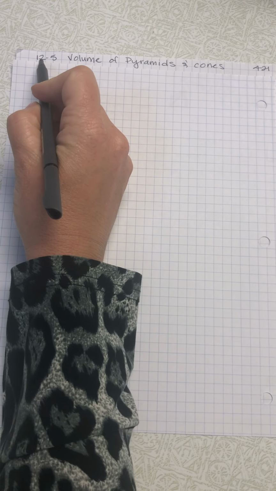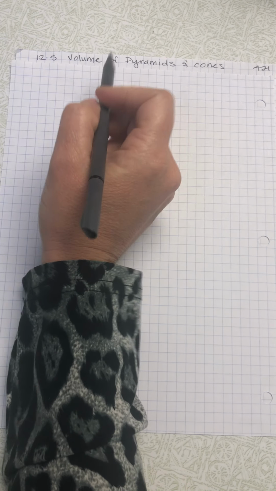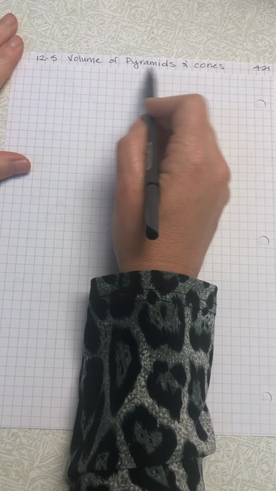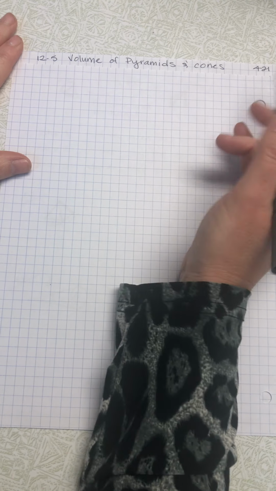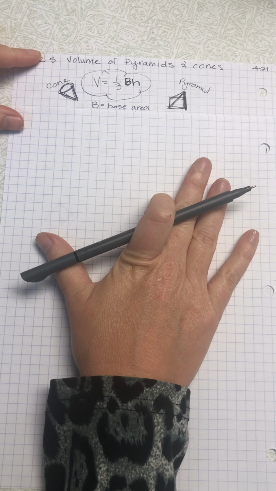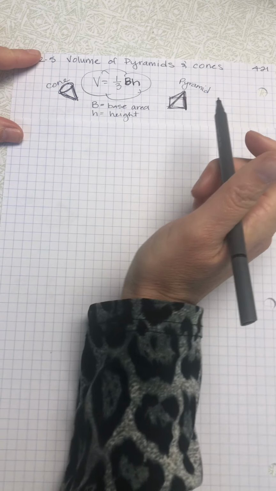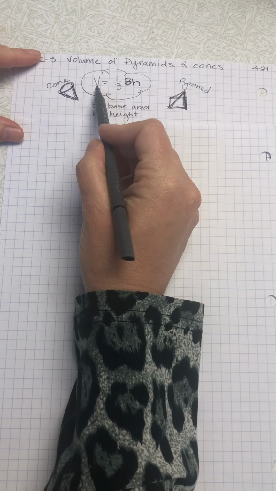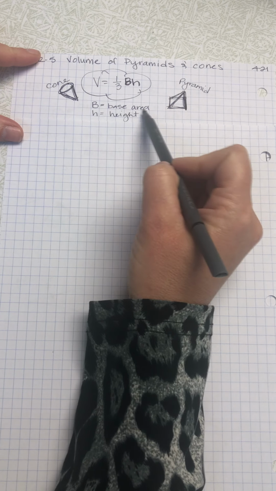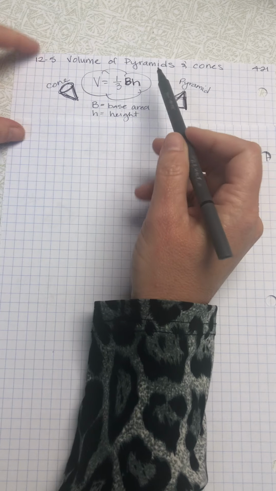Today we're moving on to 12.5, continuing with volume. Today's lesson, we're going to be working with pyramids and cones. They have been grouped together because they have the same formula. Their formula for volume is 1/3 capital B, for area of the base, times the height.